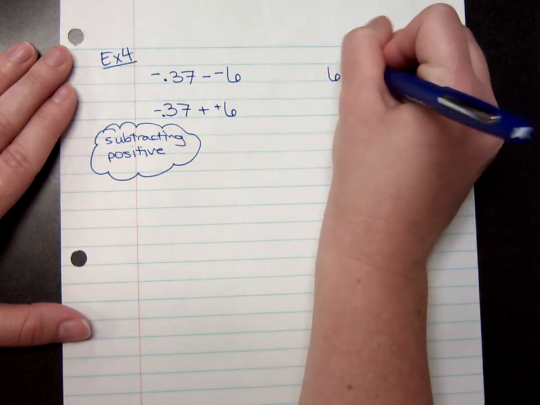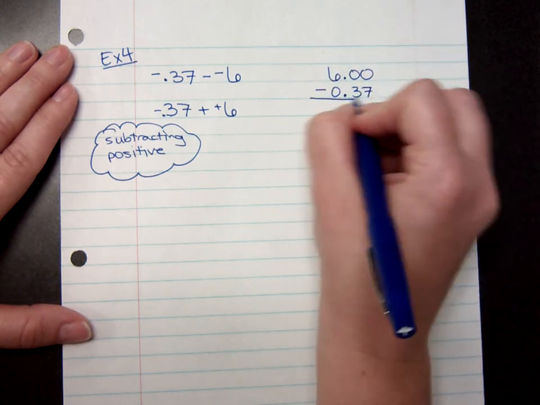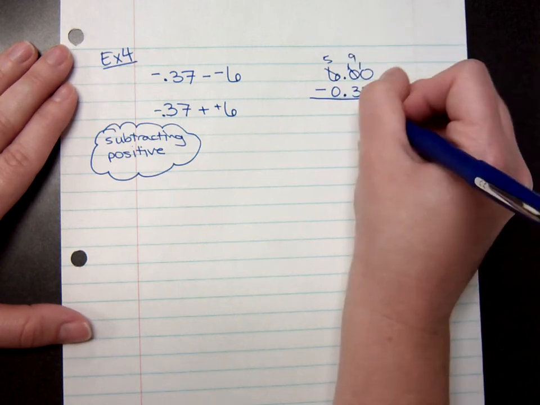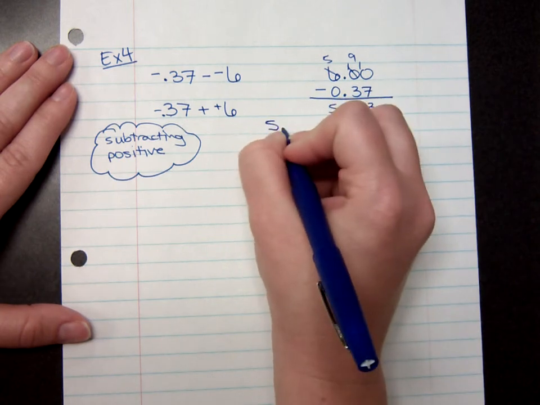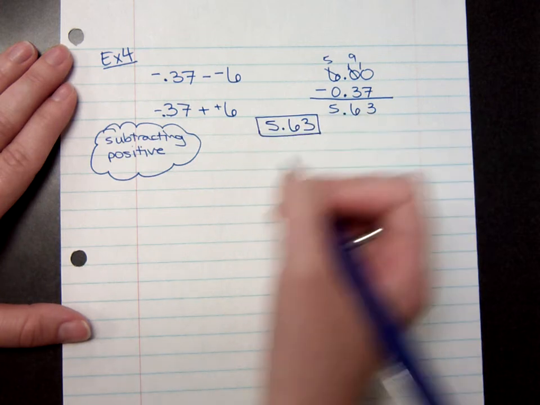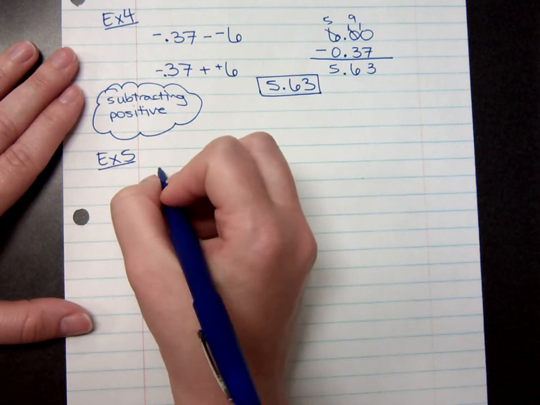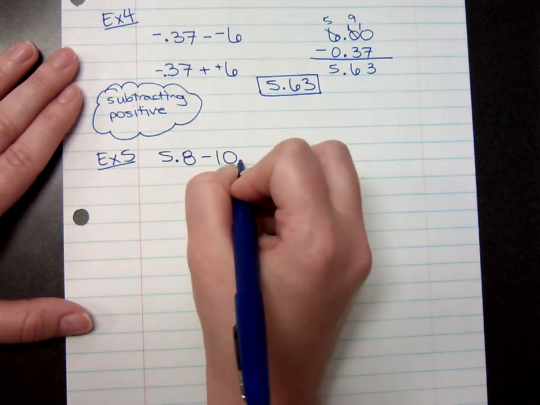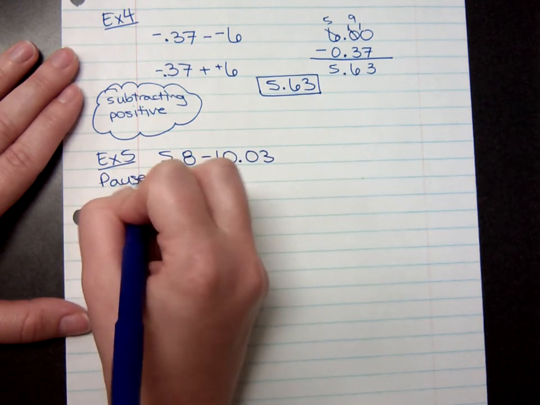So 6.00 minus 5.37. Do some borrowing. 3, 6, and 5. So 5.63, and my final answer is positive. So I'm done. So if I had 5.8 minus 10.03, go ahead and pause the video and try this one.